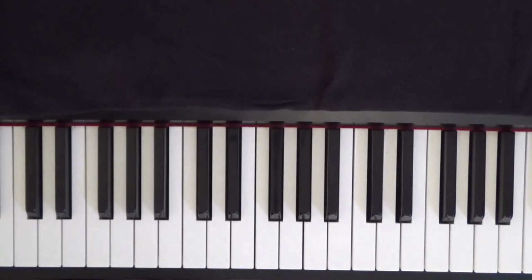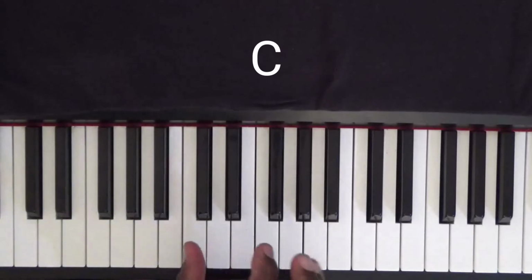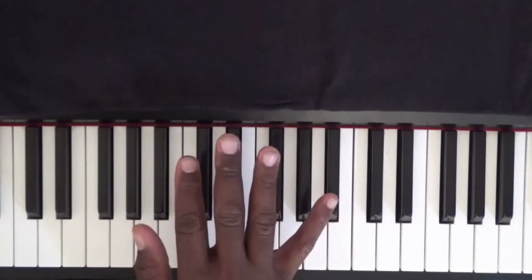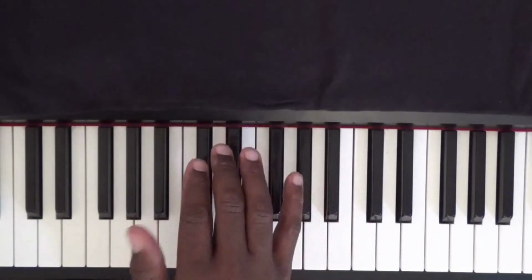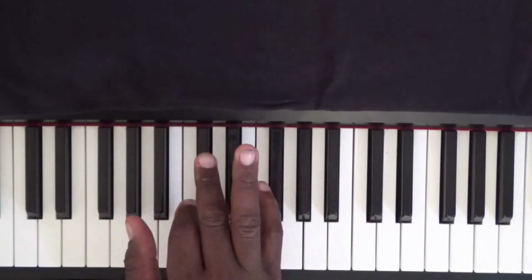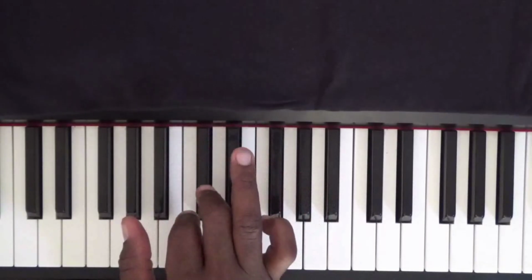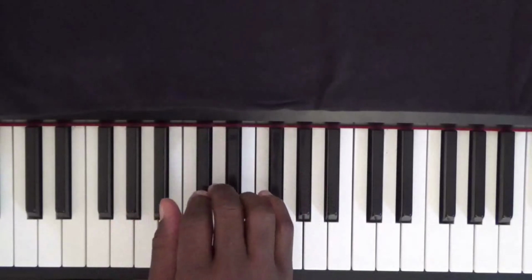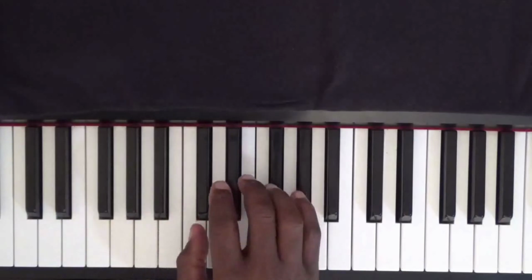First thing you look for is the letter C. We're going to use finger number 1. Remember the 5 fingers? This is 1, this is 2, this is 3, this is 4, and this is 5. So we use finger number 1 and place it on C.